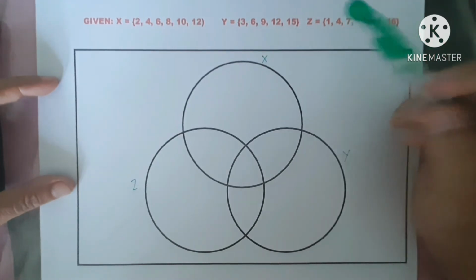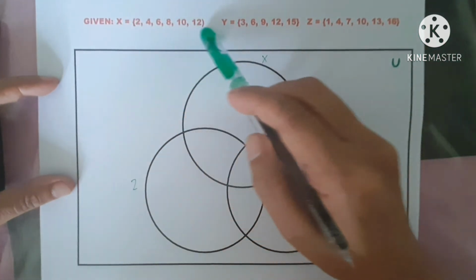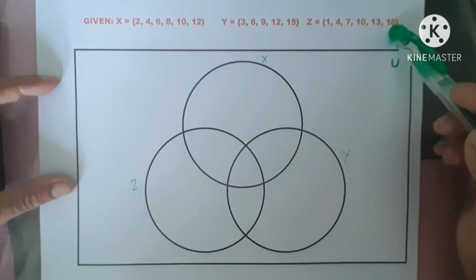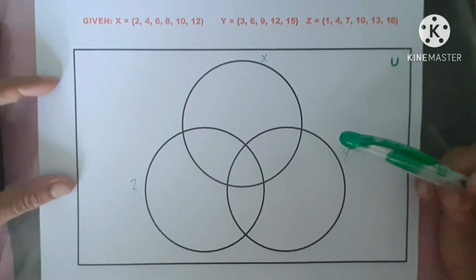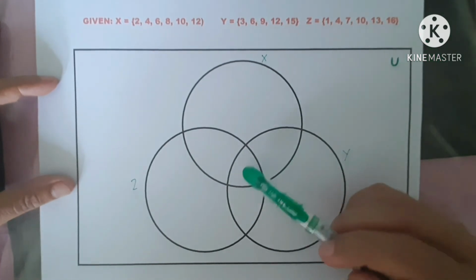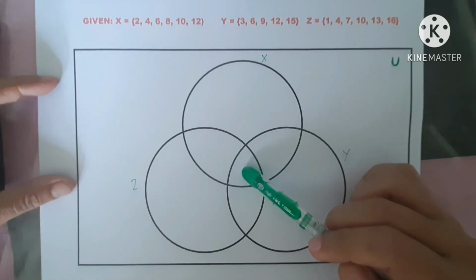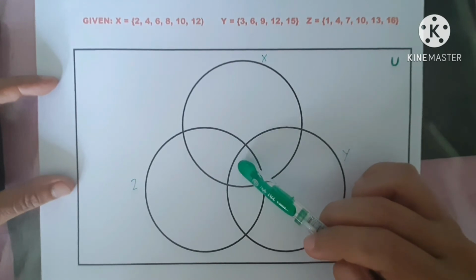Let's check. Now, can you see any common elements in sets X, Y, and Z? Correct. There are no common elements. So, that means this portion here is empty. This is an empty set. There is no common element that you can find among the three.